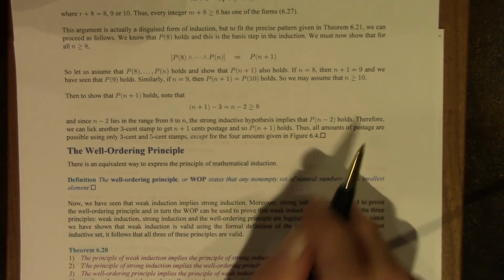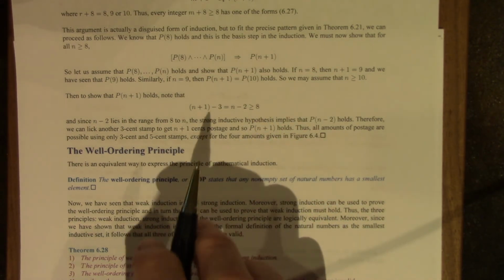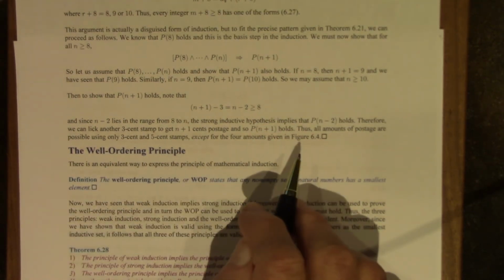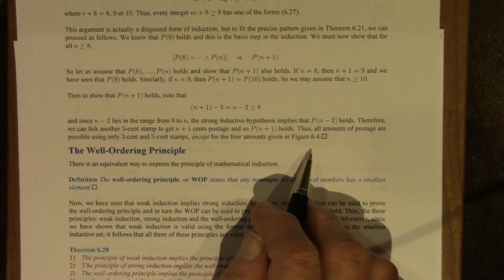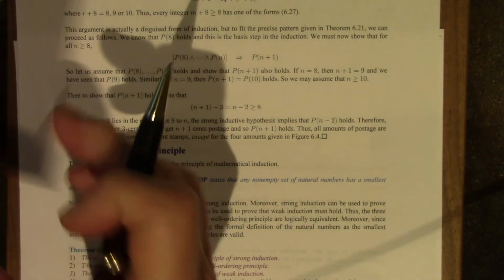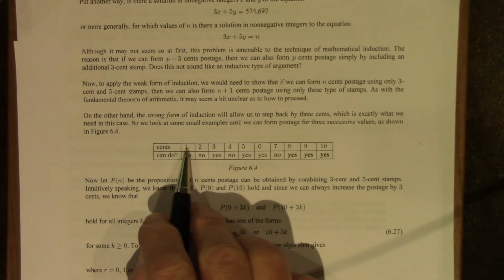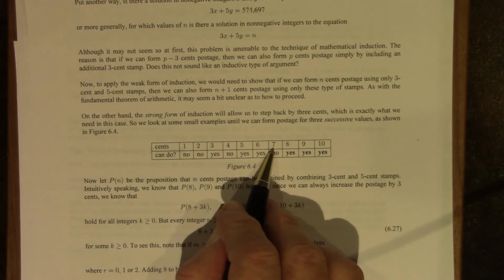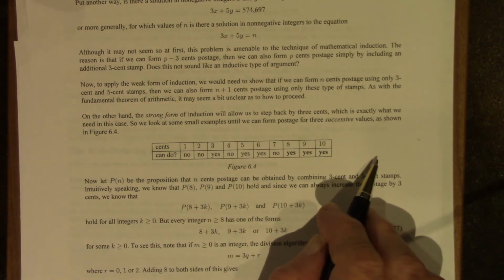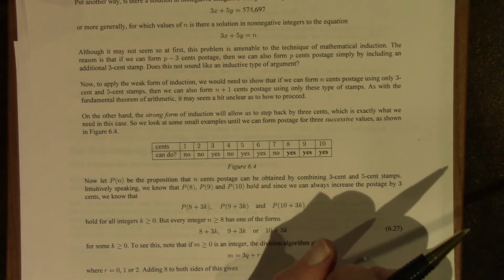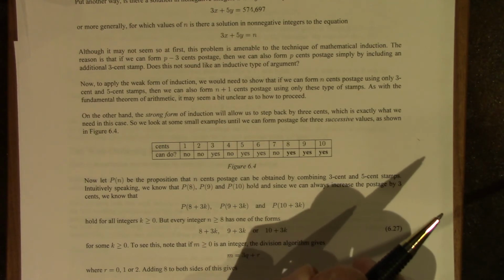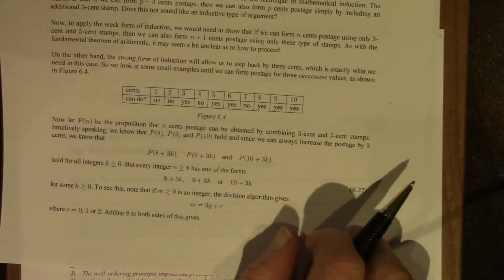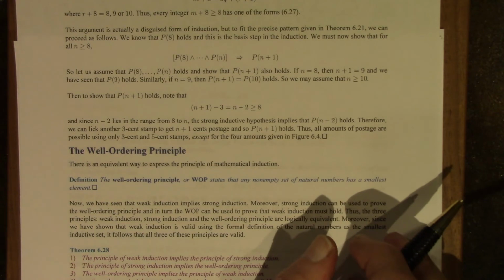So all amounts of postage are possible using 3 and 5-cent stamps, except those few small numbers 1, 2, 4, and 7. Except for those 4 values of postage, we can form any amount of postage using 3 and 5-cent stamps. So you've earned your salary.